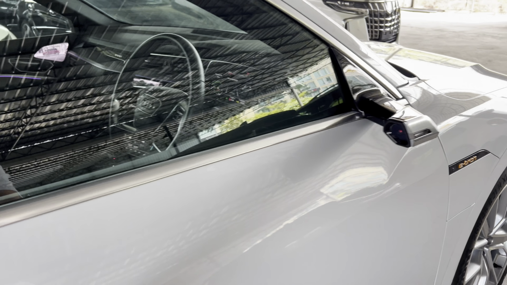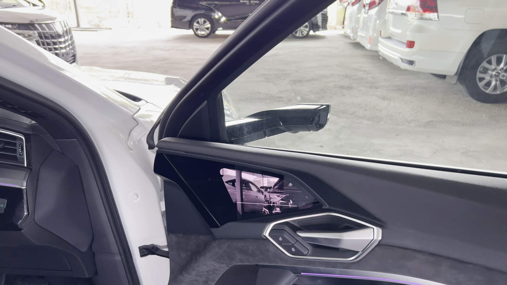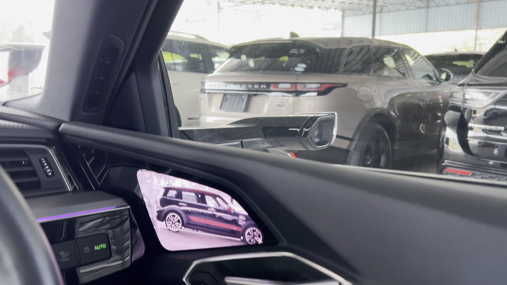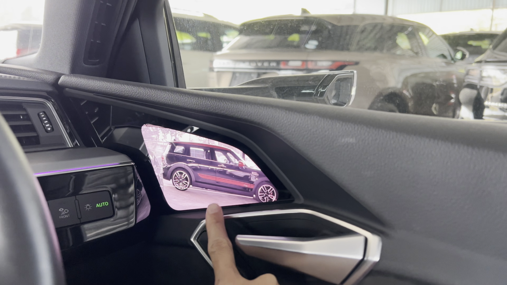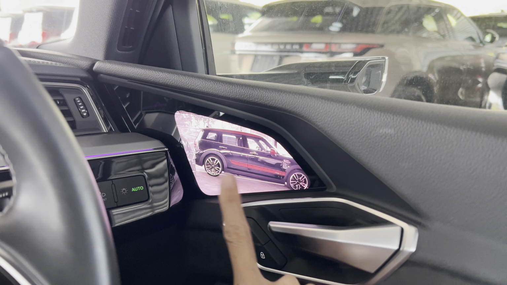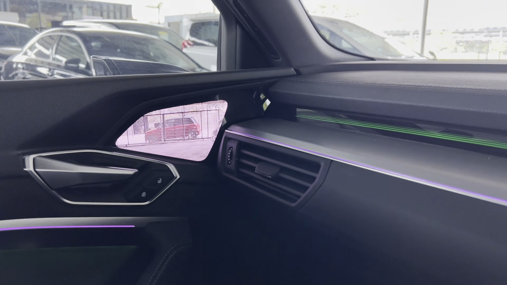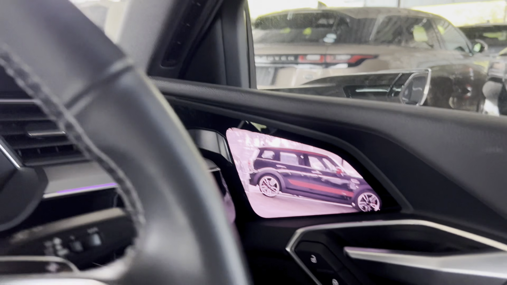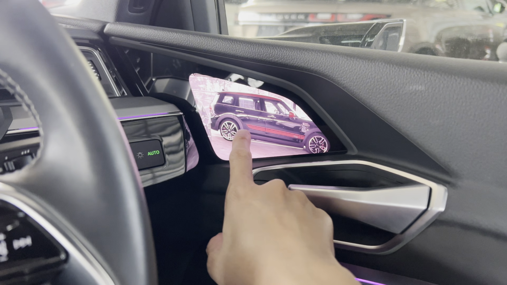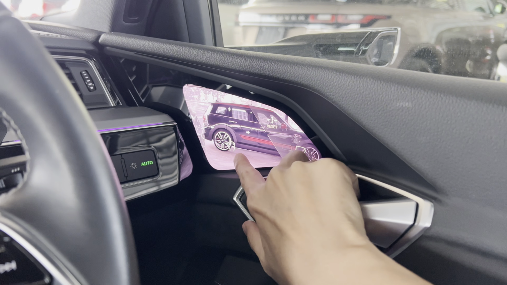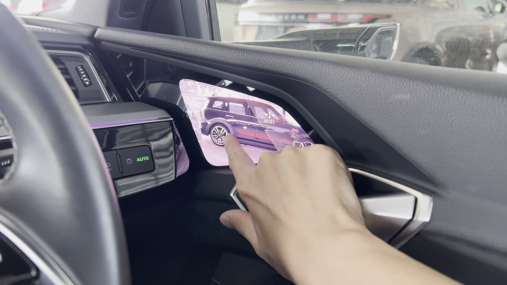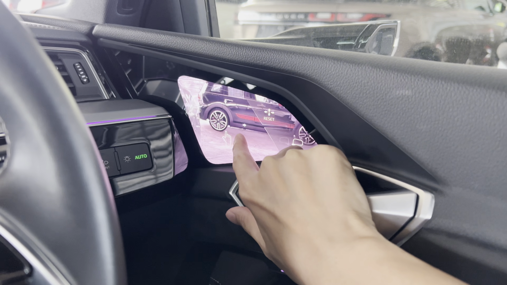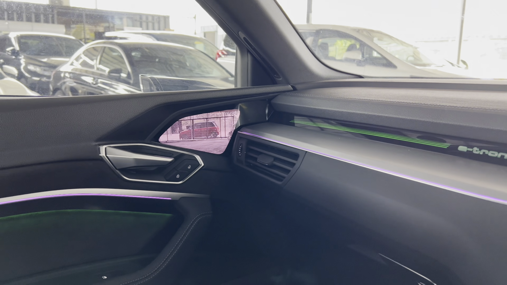The Audi virtual exterior side mirror. The screens are right below here. This is the screen for the right side and for the left side. So how are we going to adjust? Just tap here and you can move around. Okay?